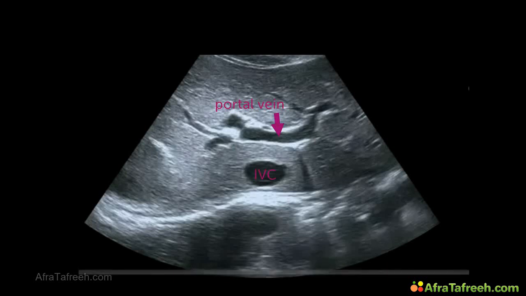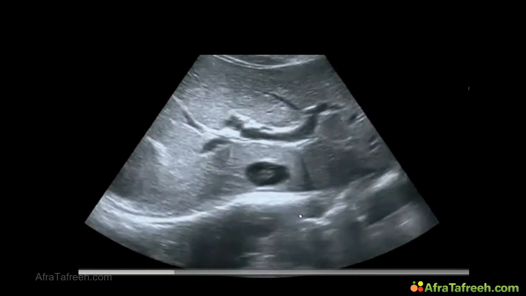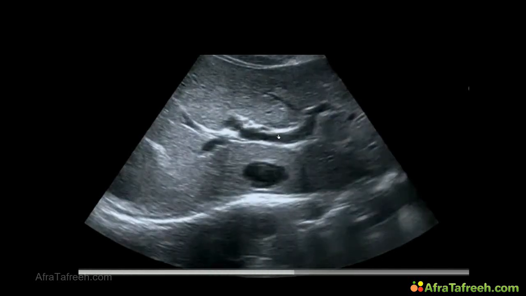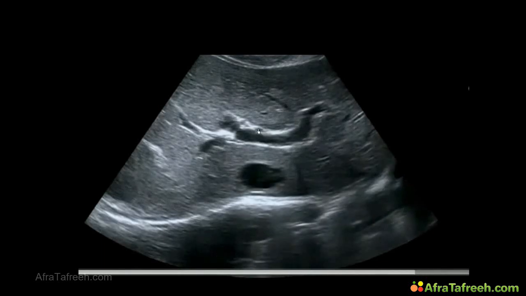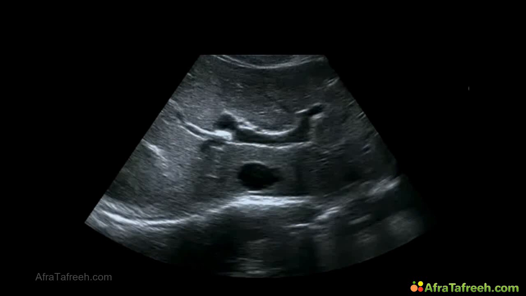Or this picture. This is a video clip. IVC, portal vein, with clear white borders around it. Common hepatic bile ducts on the back of this structure, anterior. Okay. Next picture. It's a video again.